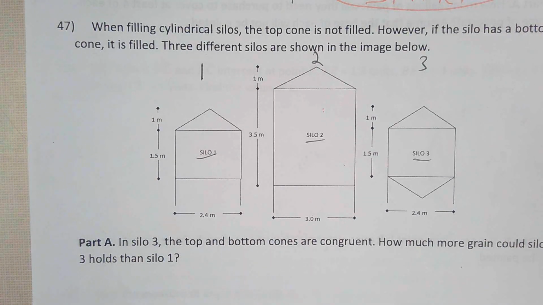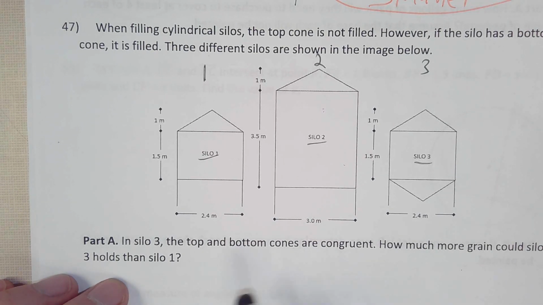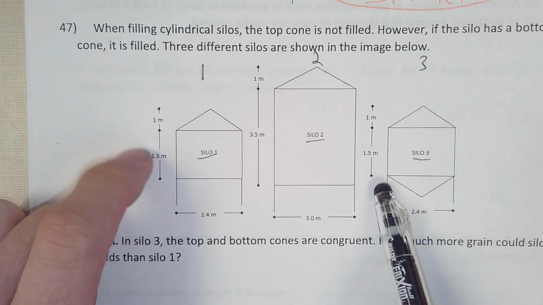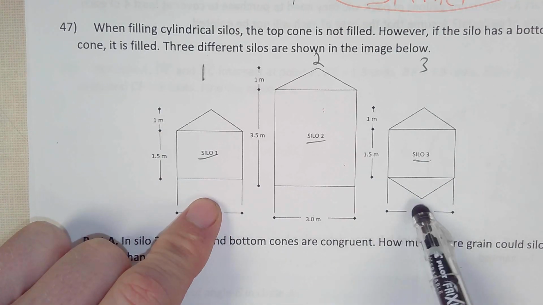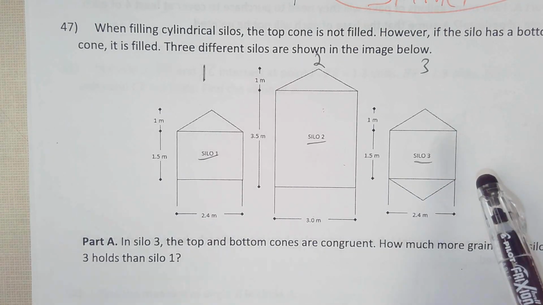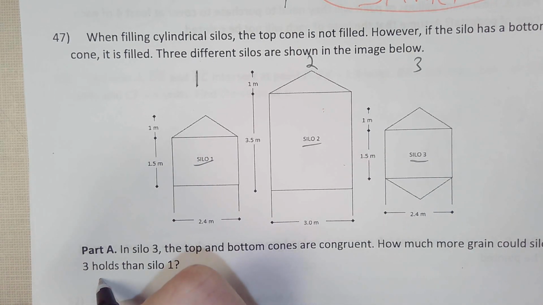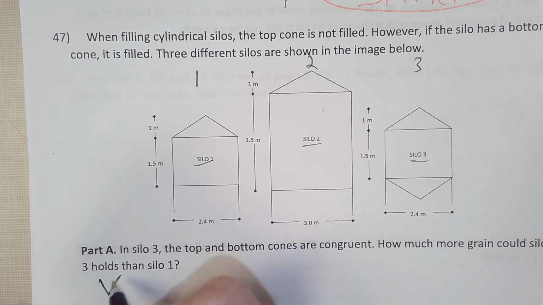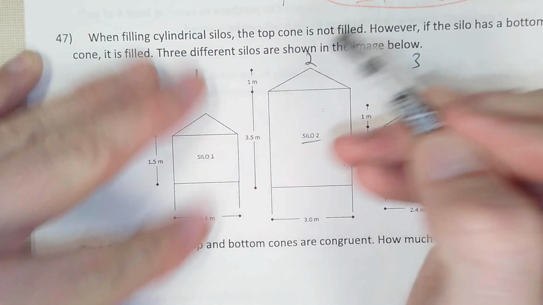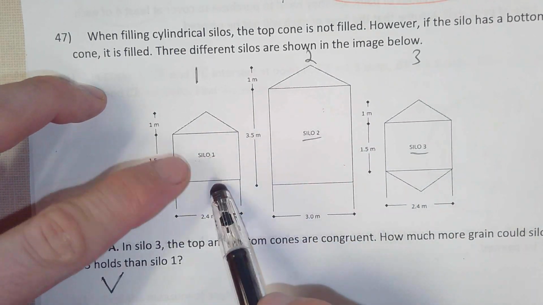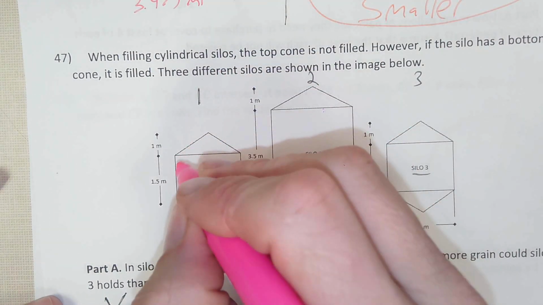This is a proportionality question. What is the proportion between 3 and 1? How much more grain? 3 to 1. This has a little extra thing here. So we have to look at the volumes. Let's just calculate all the volumes. These are all the same, and these are all the same, so I can define 3 different volumes.